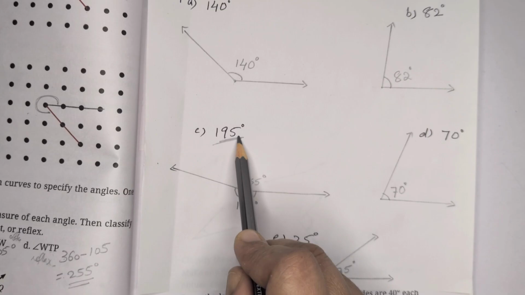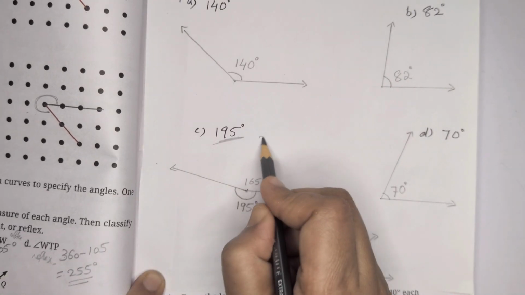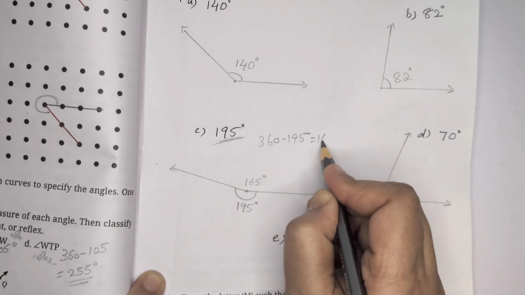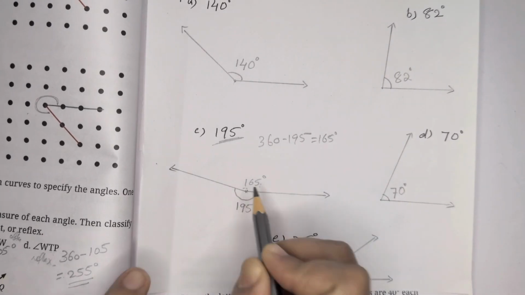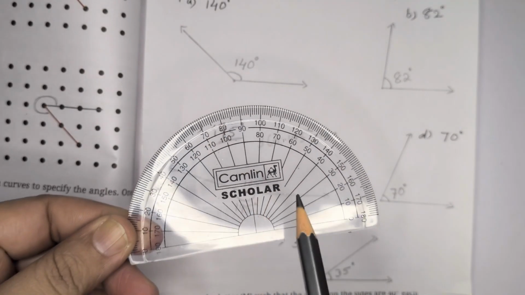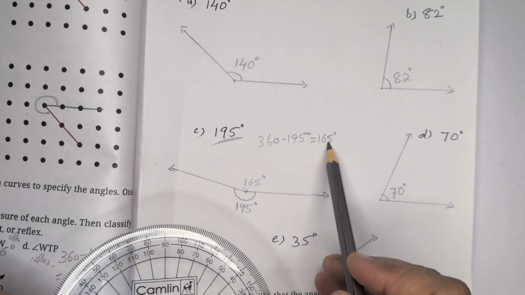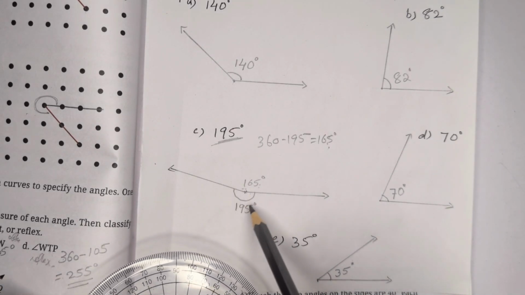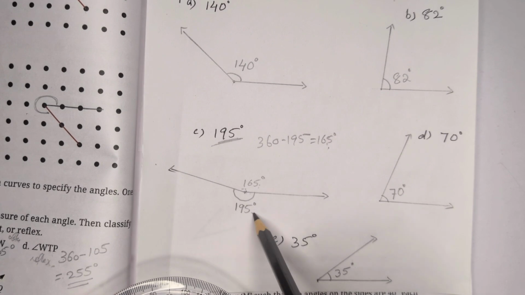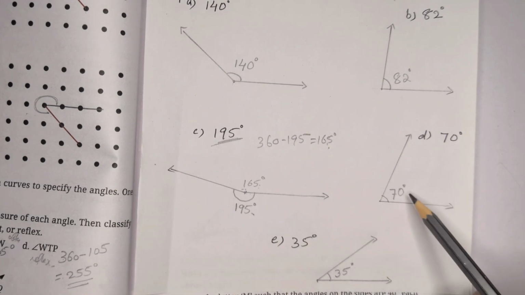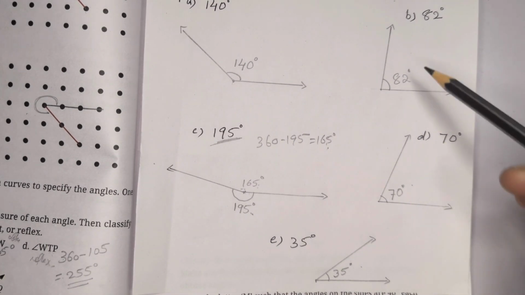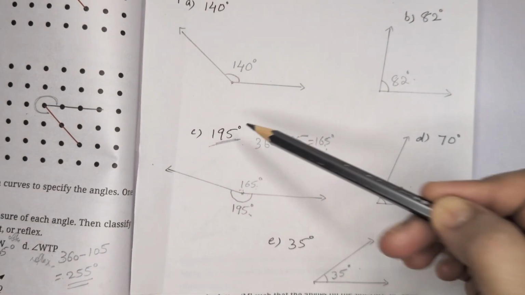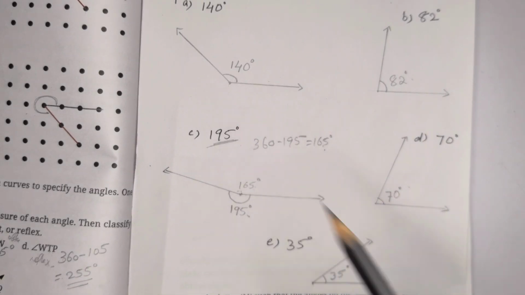It's a reflex angle. So first you have to make 360 minus 195. We will get 165. So make an angle of 165. We can make only the angle up to 180 using the protractor. So construct or draw the angle 165, and the other side of that angle we have to take as the reflex angle, which is more than 180 degrees. This is an acute angle, this also acute angle, this 182 acute angle, 140 obtuse angle, 195 reflex angle. More than 180, that will be a reflex angle.